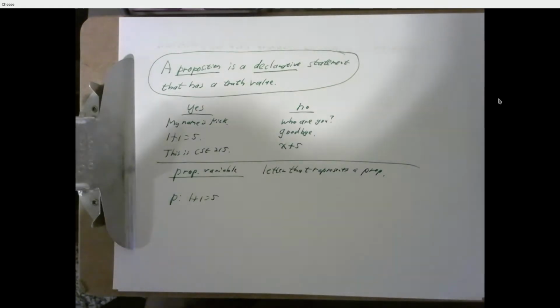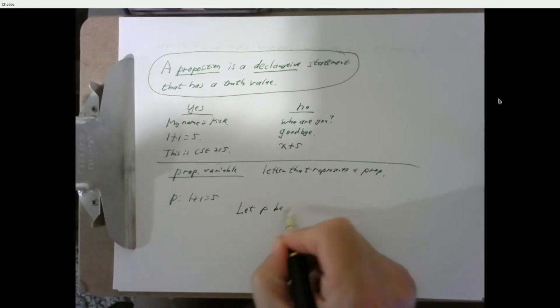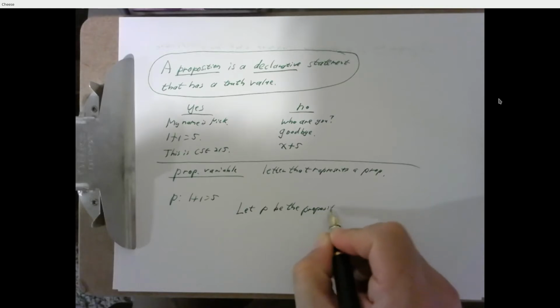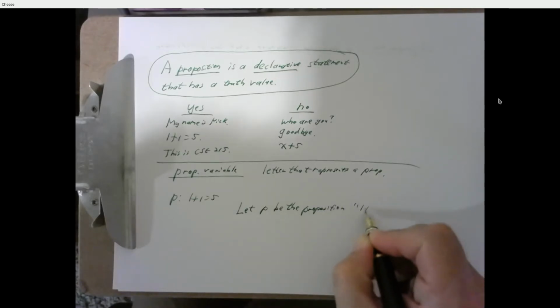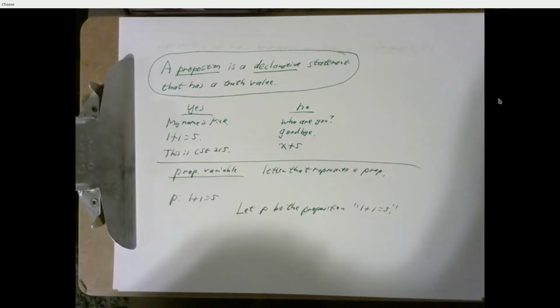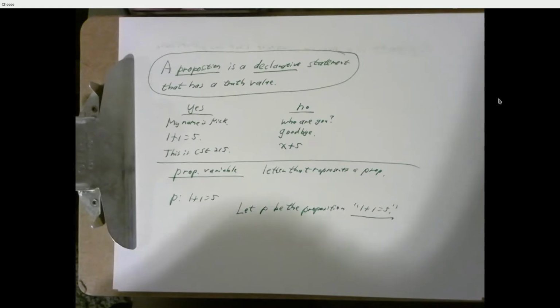And when you begin working with these things, I would actually write out something like let P be the proposition 1 plus 1 equals 5. That's completely clear, unambiguous. When I say P, I mean this declarative statement that has a truth value.